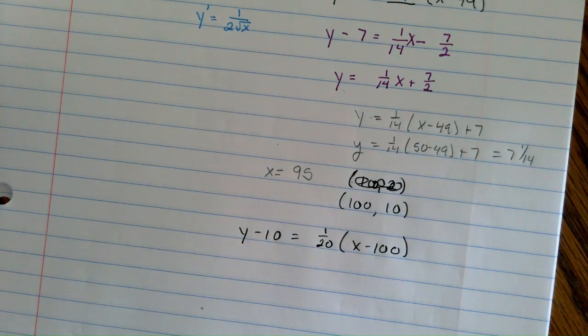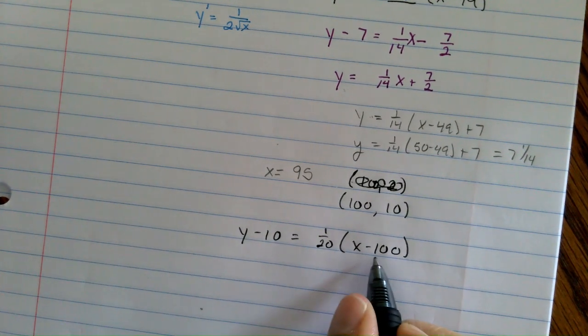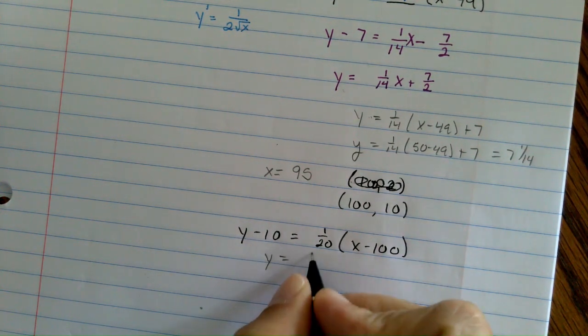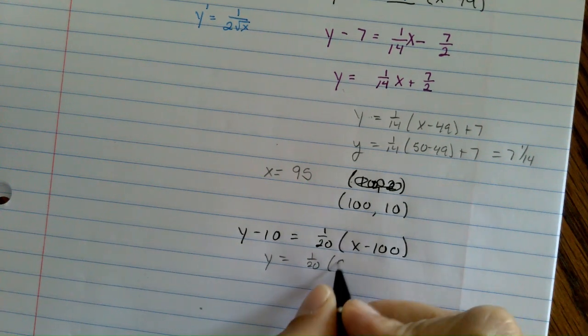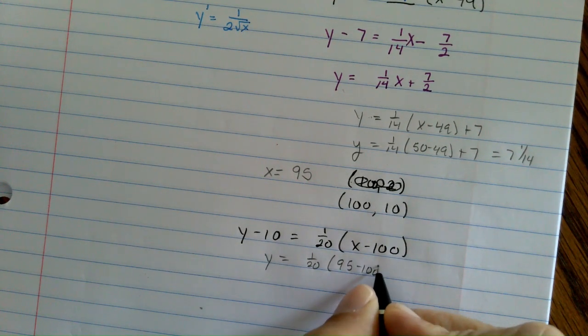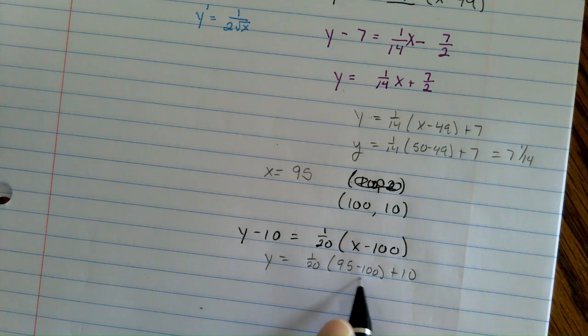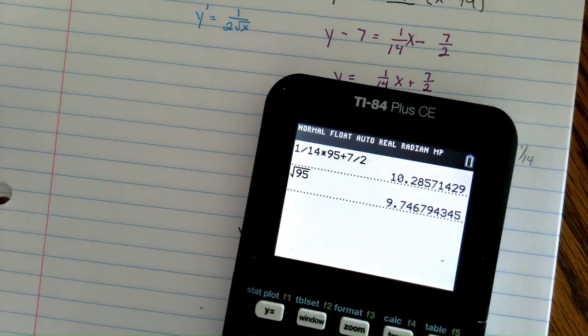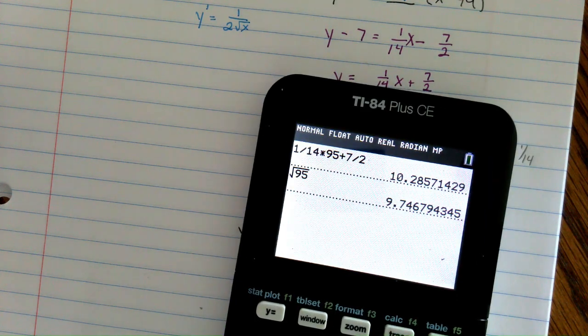So negative 5 times 1/20, which is negative 5/20ths, or negative a quarter, plus 10 would be approximately 9.75. And if you look, that's really what it was, approximately 9.75.